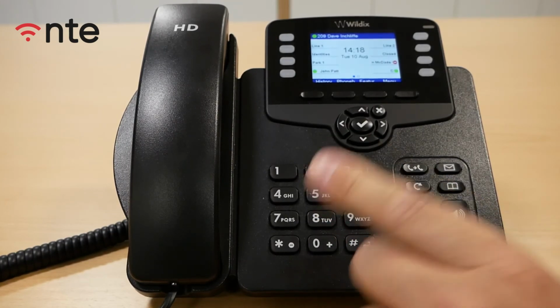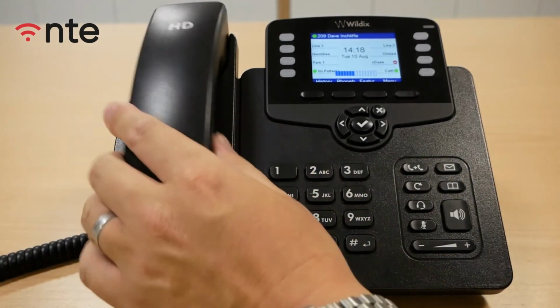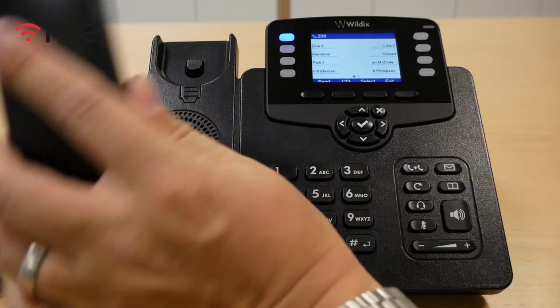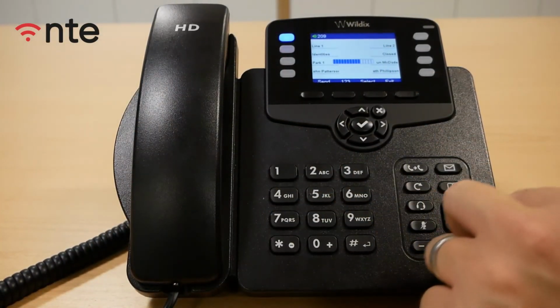Volume, whilst the phone is idle, it changes the volume of the ringer. When you're on a call, it changes the volume of the earpiece. If you're on a hands-free call, it changes the volume of the speaker.